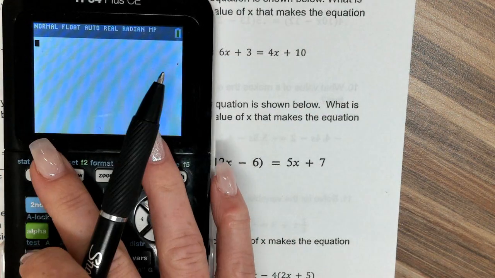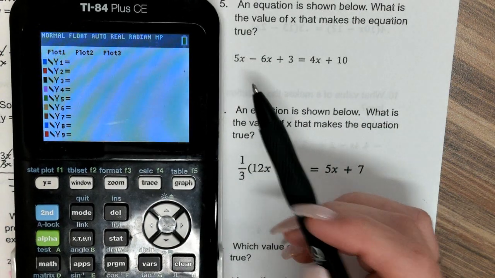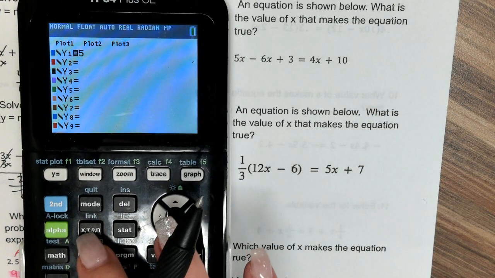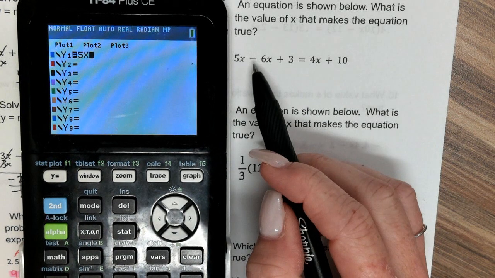Then where do I go? Y equals. I type in the left side exactly how I see it. So 5, where's the X button? Right here. How would I type this in?